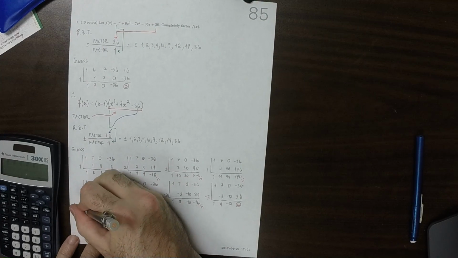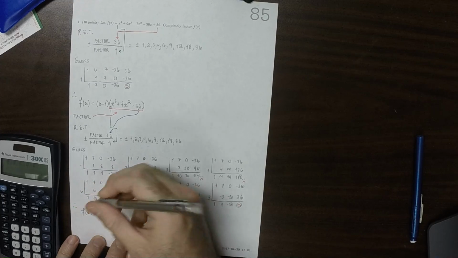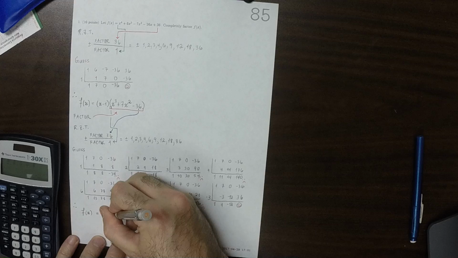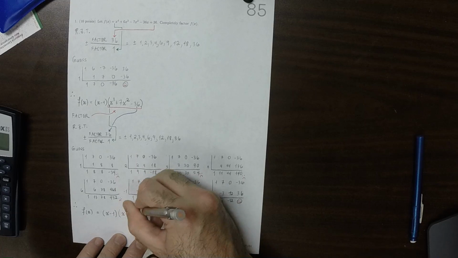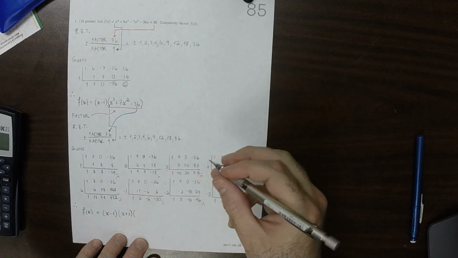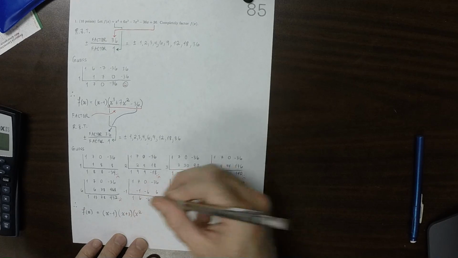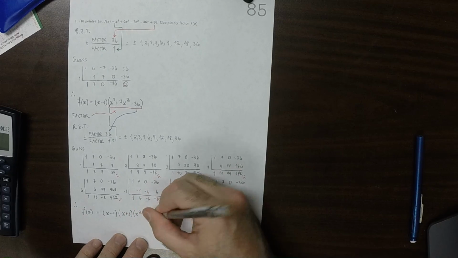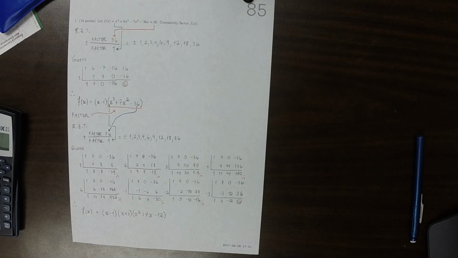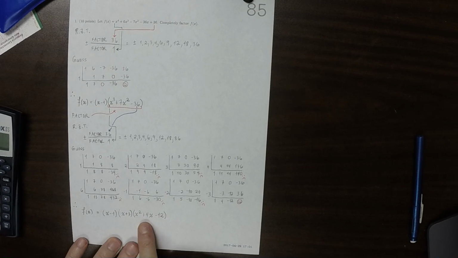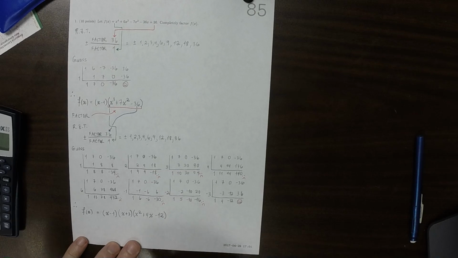So as a result of that, f of x is x minus 1 multiplied by x plus 3 multiplied by that. So that would be x squared plus 4x minus 12. So now we've got it down to a quadratic. And now the question is can we factor this one using an easy method, hopefully? Well, yes we can. Because can I think of two numbers whose product is negative 12 and whose sum is positive 4? Sure.